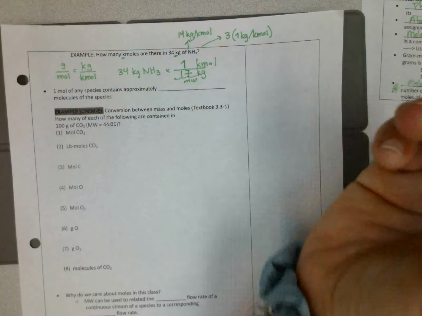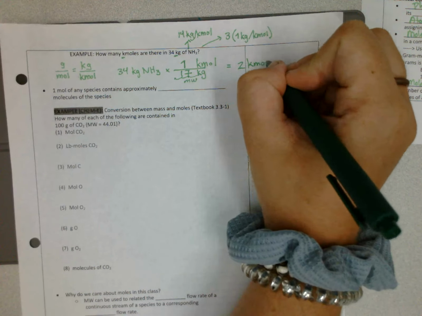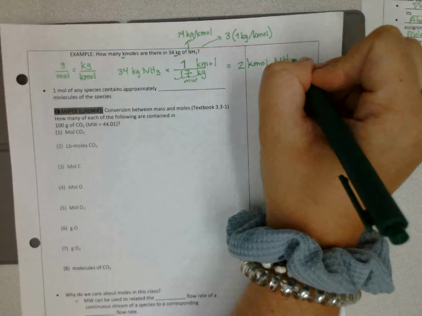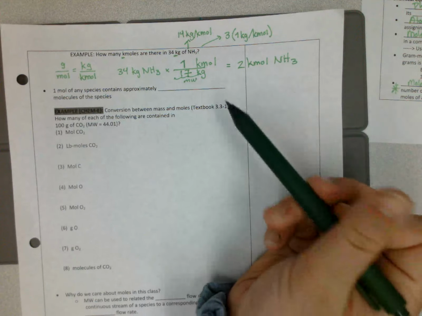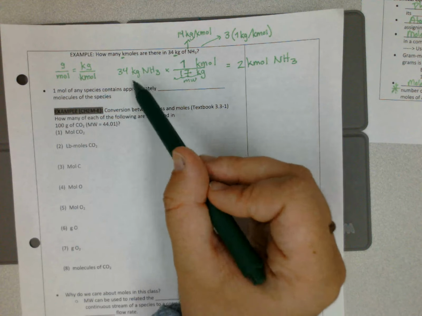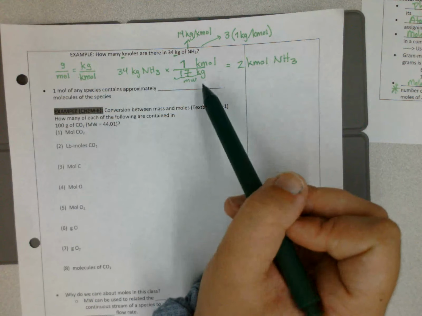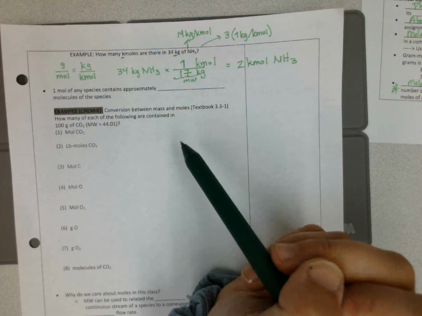So what that is going to do is give you an answer of 2 kilomoles of NH3. So just remember how to convert between something in grams to something in moles. It's always using molecular weight, and that's super important.